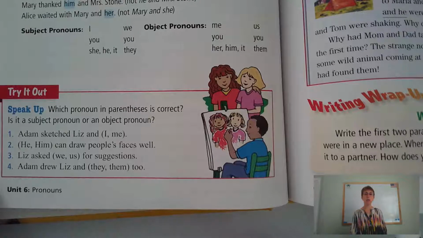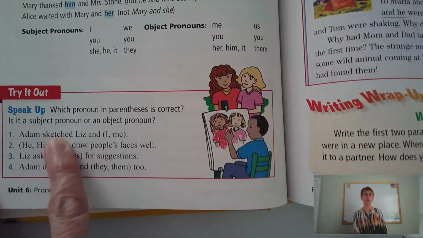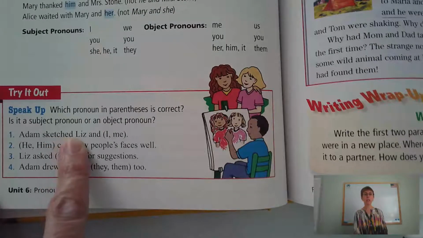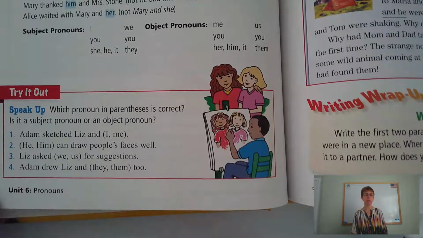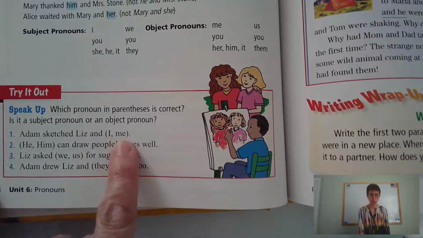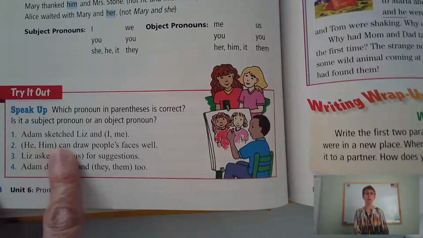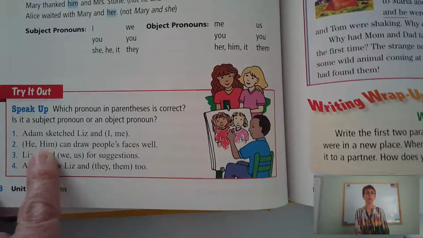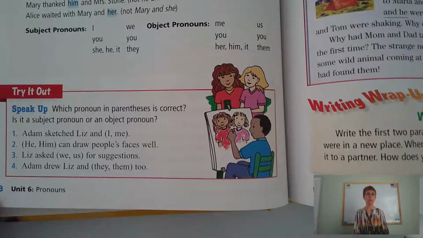Adam sketched Liz and who? Adam sketched Liz and me. You're going to use me because it follows the verb sketched. Adam sketched Liz. Adam sketched me. Adam sketched Liz and me. Okay, that would be your object pronoun there. In number 2, blank can draw people's face as well. This is the subject of the sentence, so we use the subject pronoun he. He can draw people's face as well.